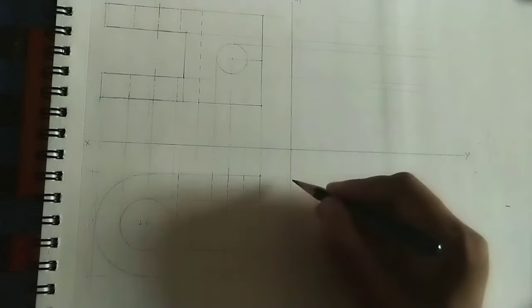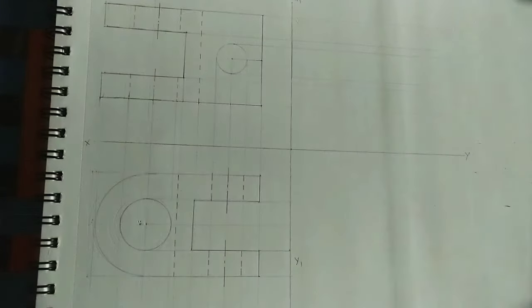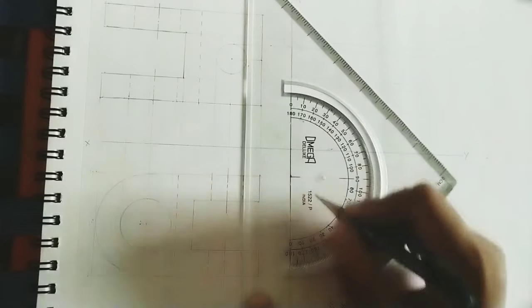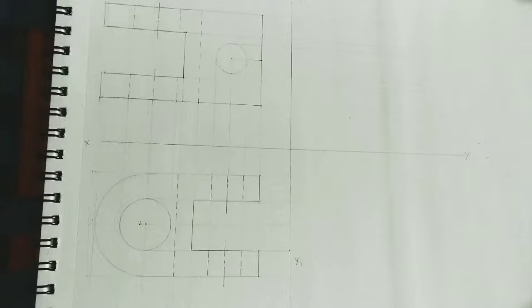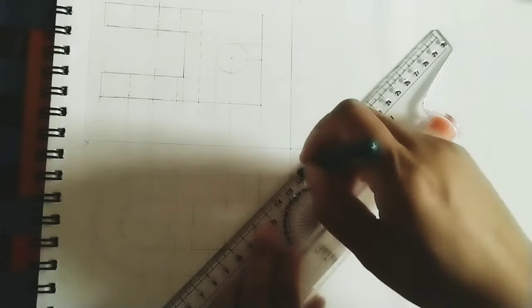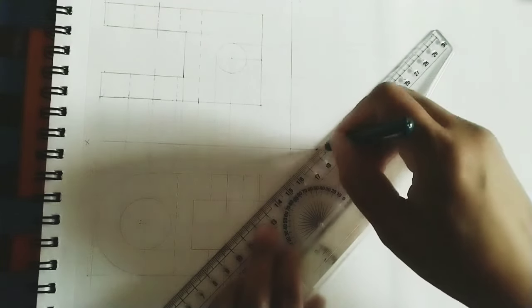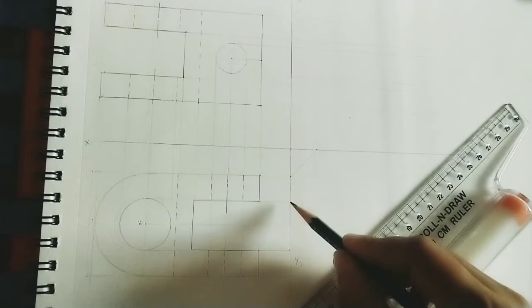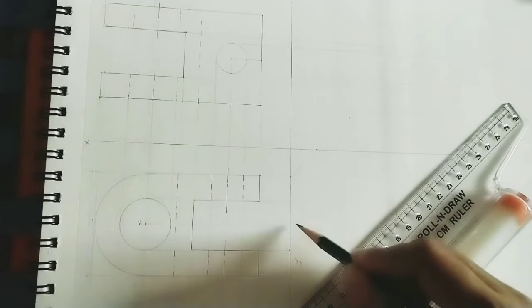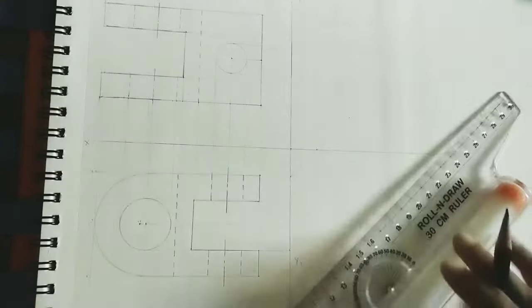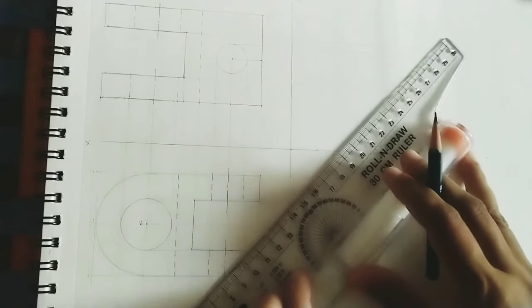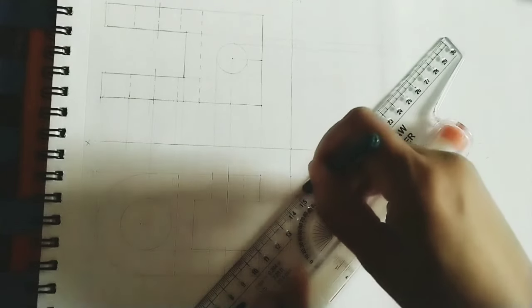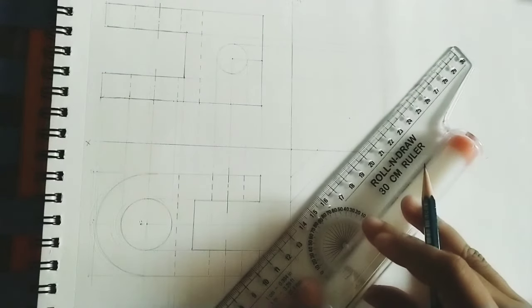For shifting it, take any one of the points, and take 45 degrees here. This point I am taking here. Now in this direction do one 45 degrees line. Do the line up to this reference line. Now similarly at all the points do the 45 degrees line parallel to this line. Take this as a reference line. Move the scale up to the next point. Do the 45 degrees projectile line.